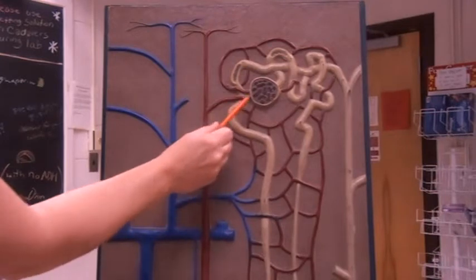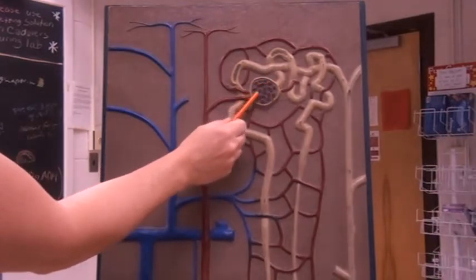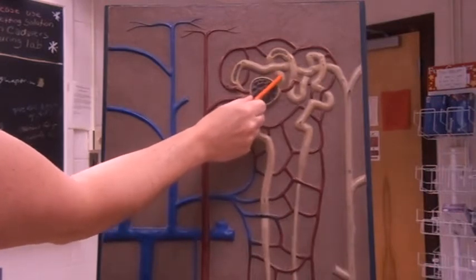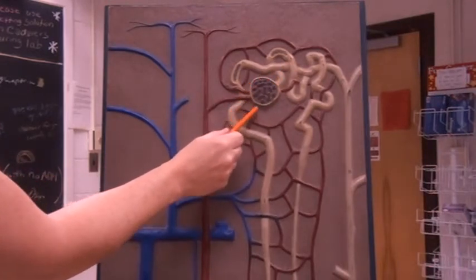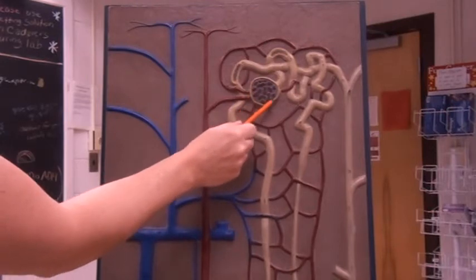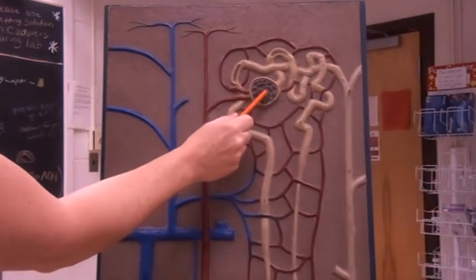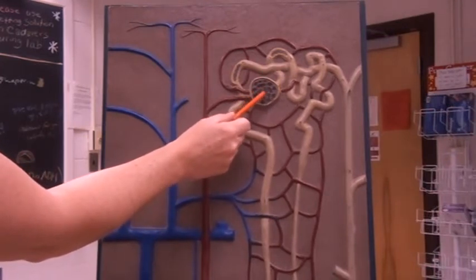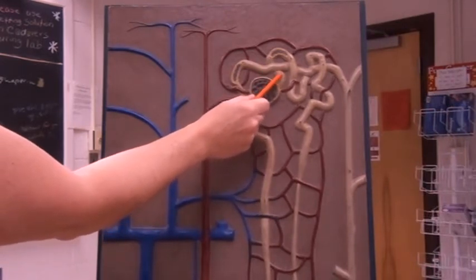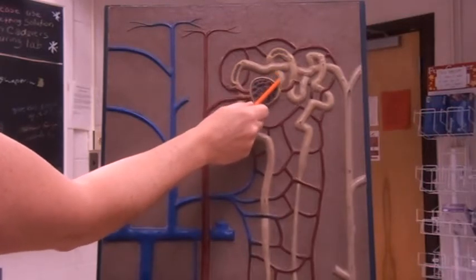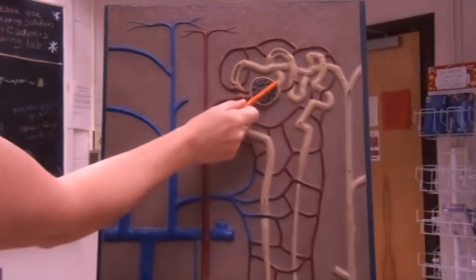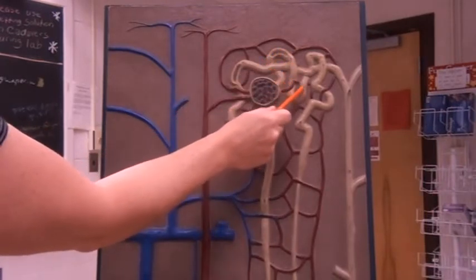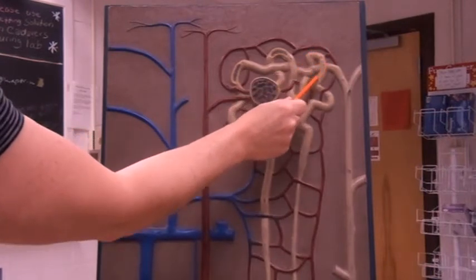Okay? So if we start with glomerulus, here's our glomerulus here. We can see at this point we've got the beginning of our renal tubule. This would be Bowman's capsule or our glomerular capsule around the glomerulus. And these two structures together are called the renal corpuscle. So we can start with our renal tubule here, leaving kind of the other side of the glomerulus. So this would be our proximal convoluted tubule. And we can just kind of follow that around.